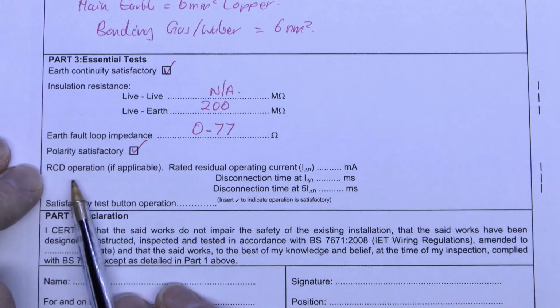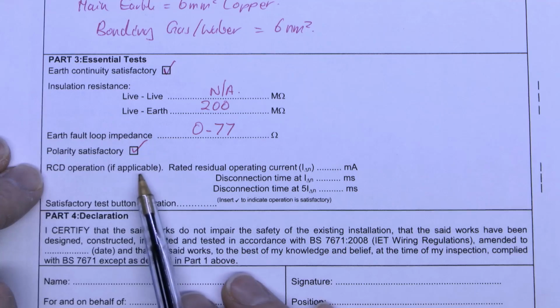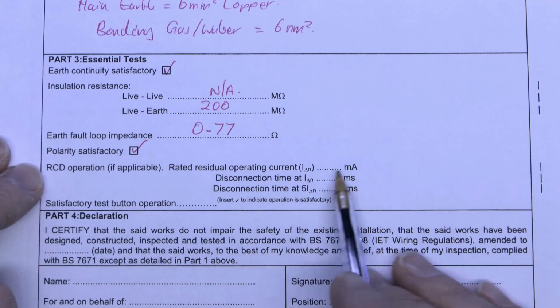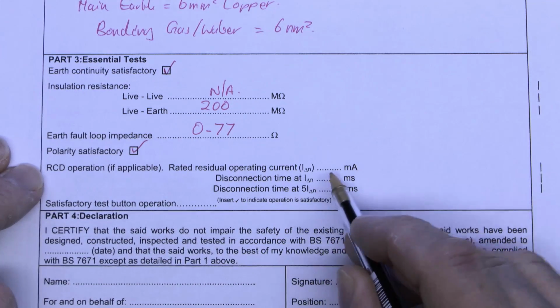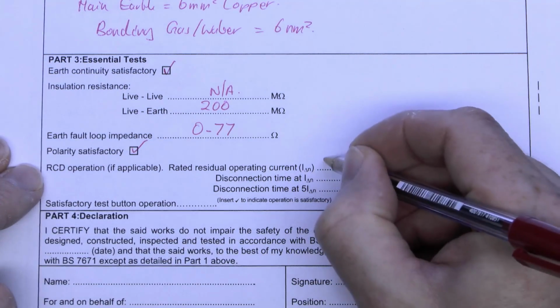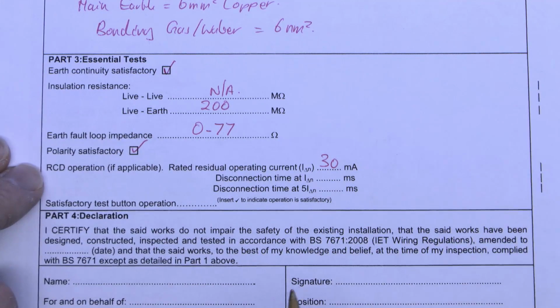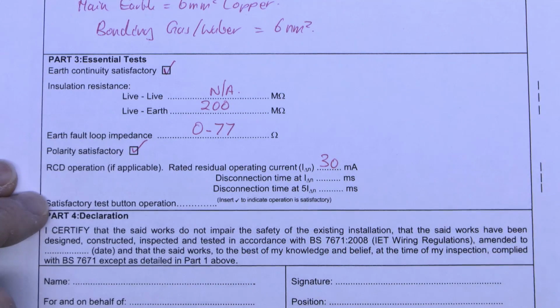And then the RCD operation if applicable. Now in the case of this one it is going to be applicable because bearing in mind it's a socket. Most circuits and new installations will have an RCD, but there may be some older ones which don't and don't actually require them. And again you would test that with the testing device, and then simply just fill in the results here. Now the operating current is going to be on the device itself as in the RCD, so that will normally be a 30 milliamp device. Others are available for different purposes, but for sockets and things 30 would be the expected item.